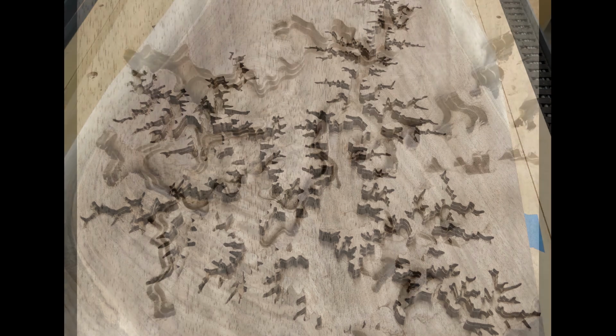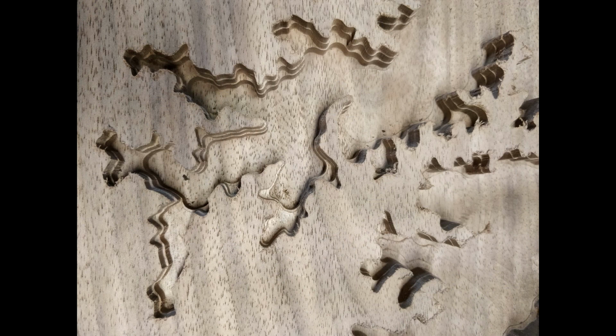Here's a video at the end of the 1 millimeter pass. As you can tell, it's a lot of detail. The bit's pretty small. We broke about 9 of them during the process, and it took about 13 hours for the 1 millimeter bit to complete.